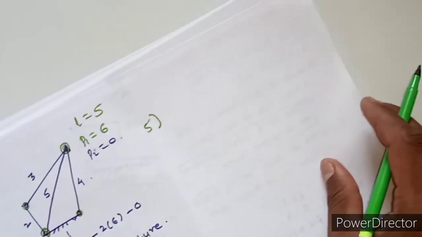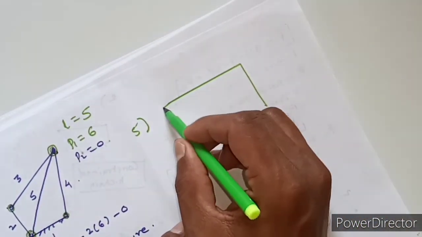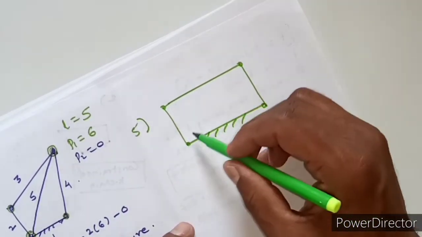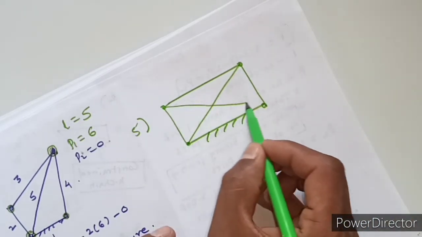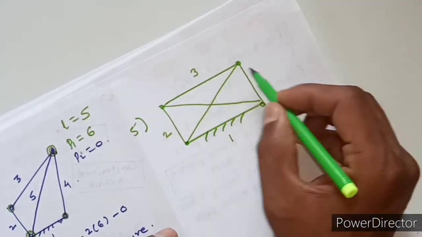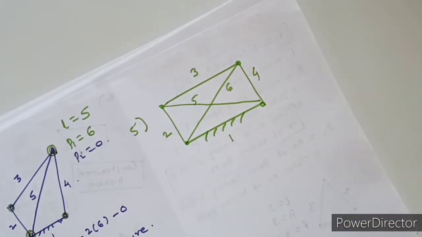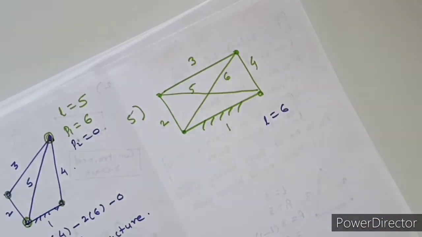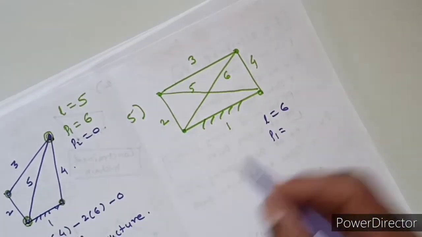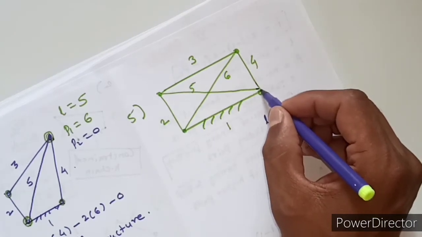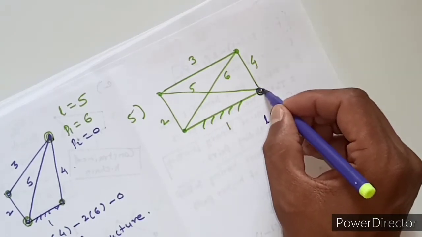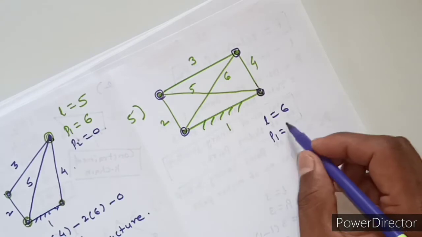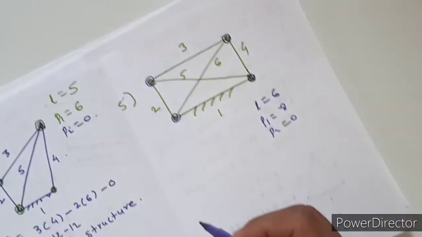Example number 5. 4 links, link number 5, link number 6. 1, 2, 3, 4, 5 and 6. 6 links are there. So L equals 6. Now we'll count the total number of binary joints plus sliding pairs. 3 links are connected, so it is a ternary joint. 1 ternary joint corresponds to 2 binary joints. So 2, 2, 4, 5, 6, 7, 8, and higher pairs are 0.